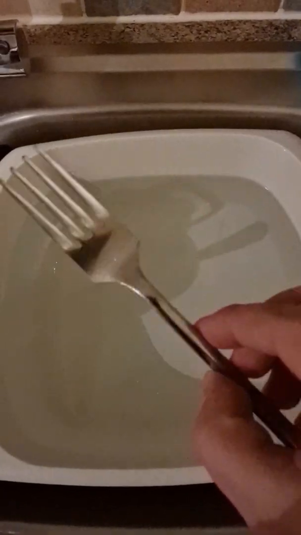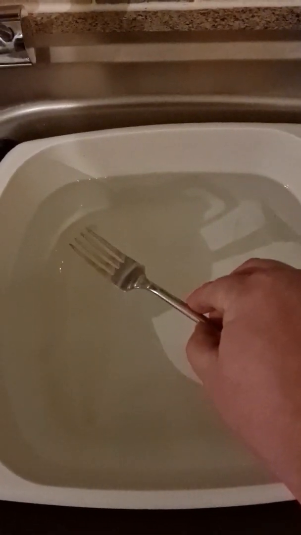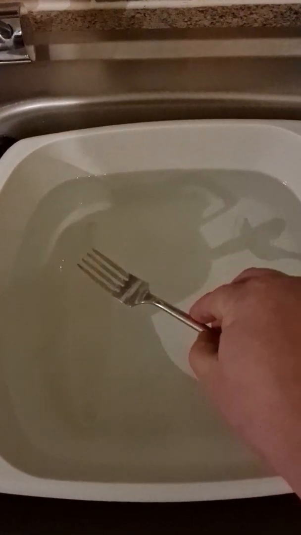So I've got a fork. I'm going to put that into the water. Do you think it's going to sink or float? And the fork has sunk. So that means that it has a high density.